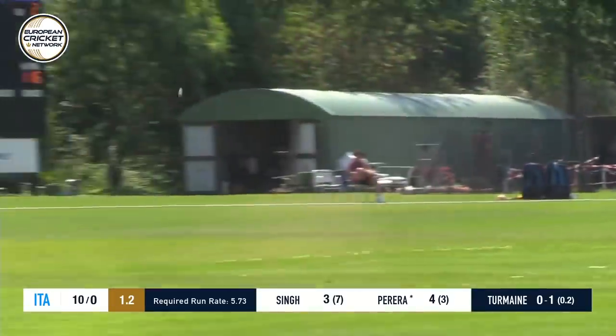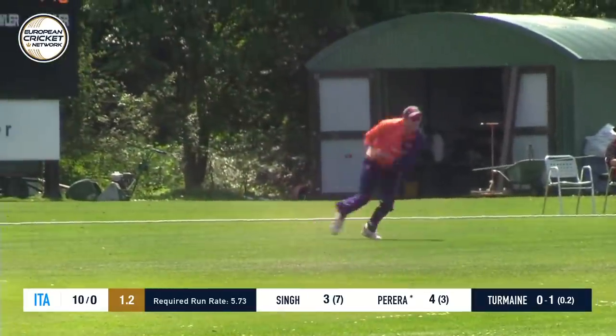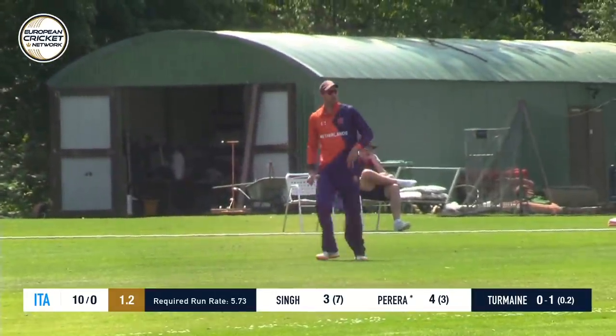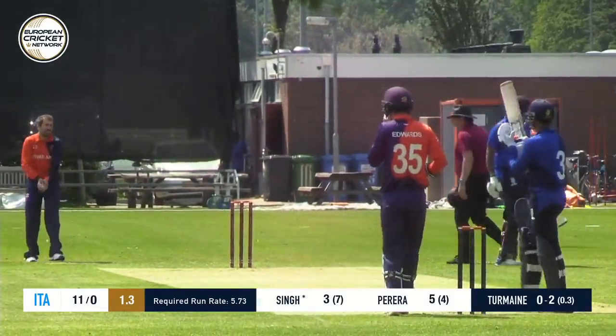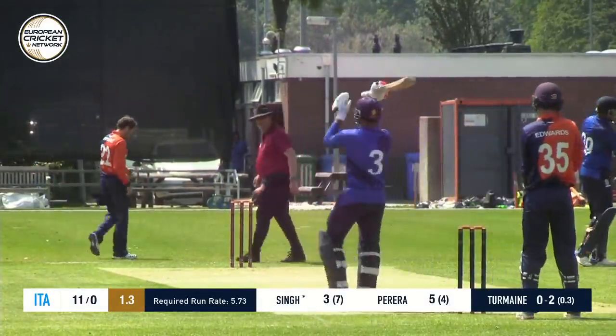Whips away at that one. I'm not sure if the man will get round to it. No, he does a good job there, diving forward to pick it up. Saves the boundary, just a single from it, so good work from the man down at deep square.